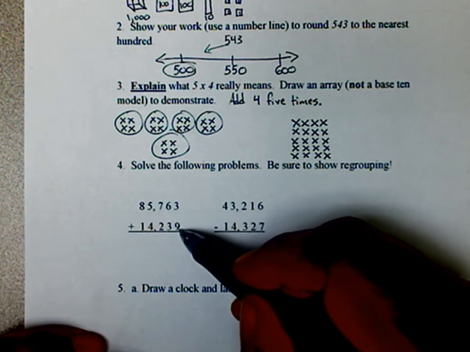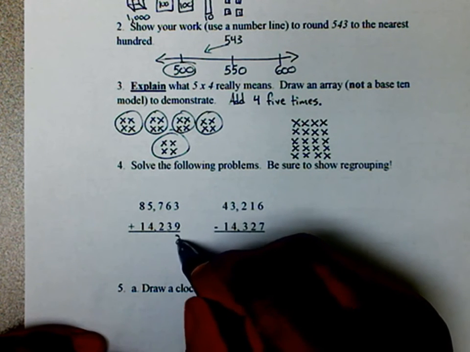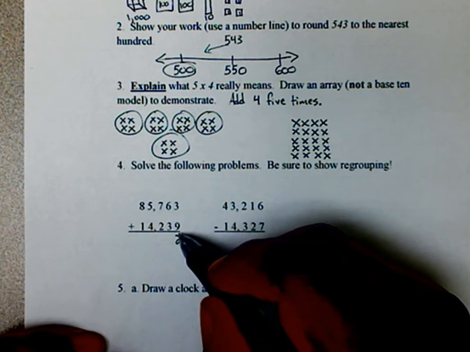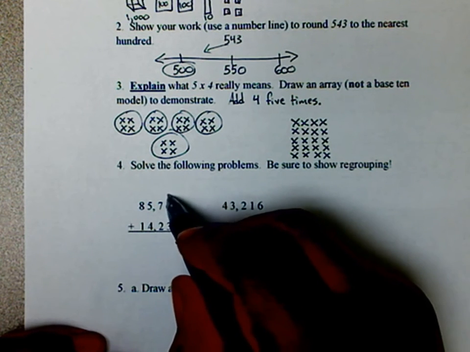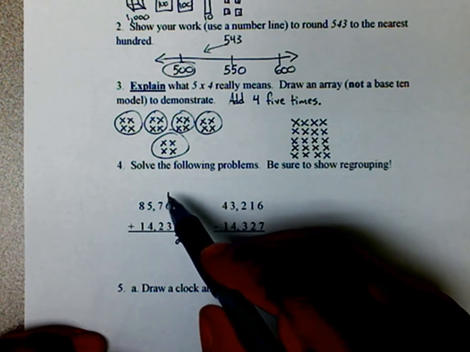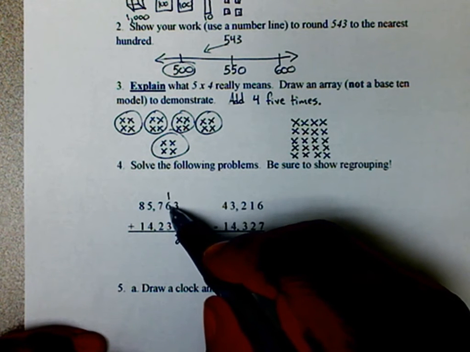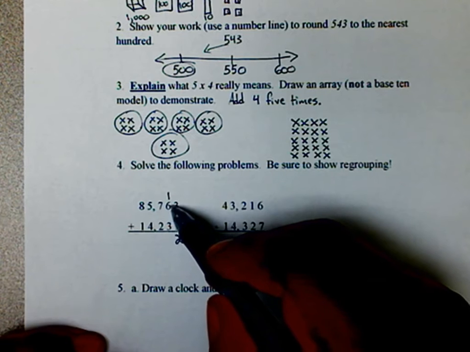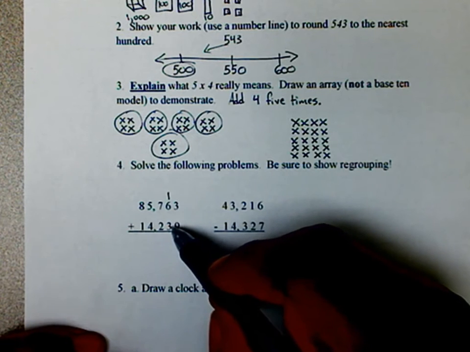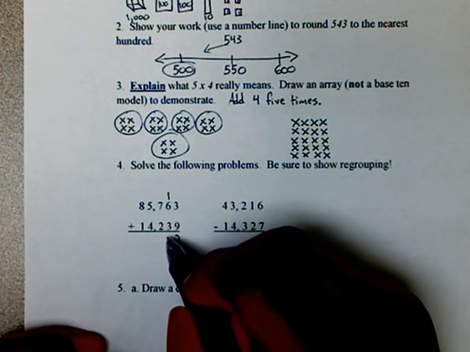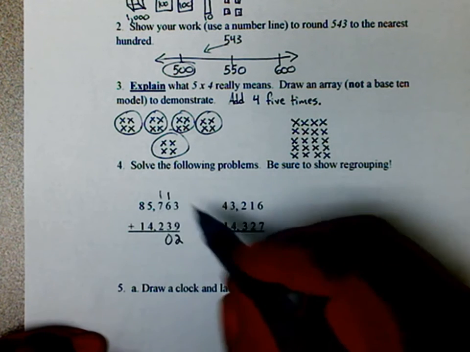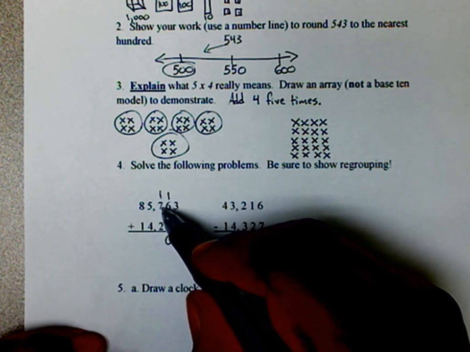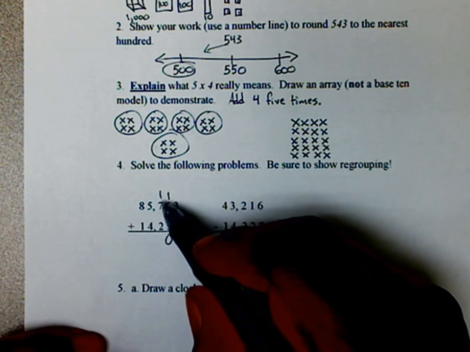3 ones plus 9 ones equals 12 ones, which is the same as 2 ones plus 1 ten. 10 of those makes one of these, so we will carry the 1. Okay? 1 ten plus 6 tens is 7 tens. 7 tens plus 3 tens is 10 tens, which is the same as 100. So we put the 0 tens here and carry the 1. 100 plus 7 hundreds equals 8 hundreds.